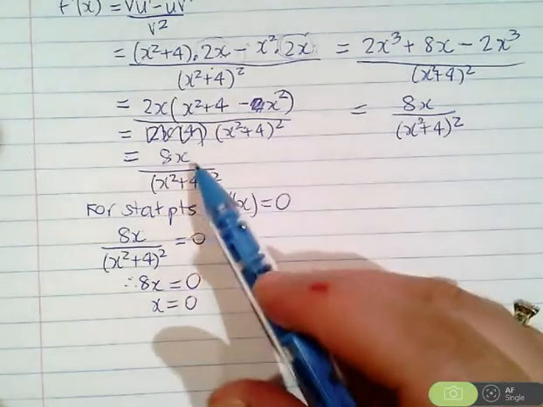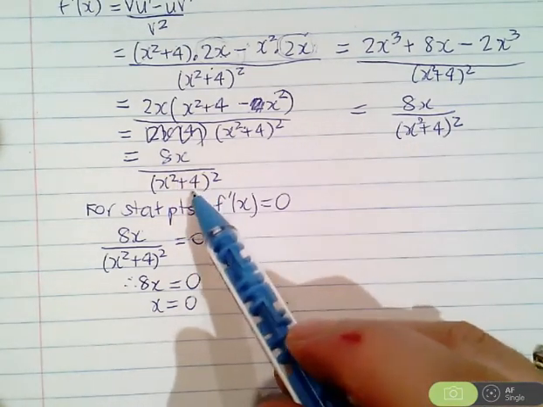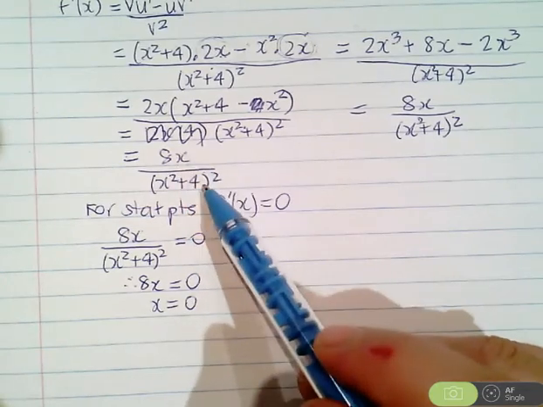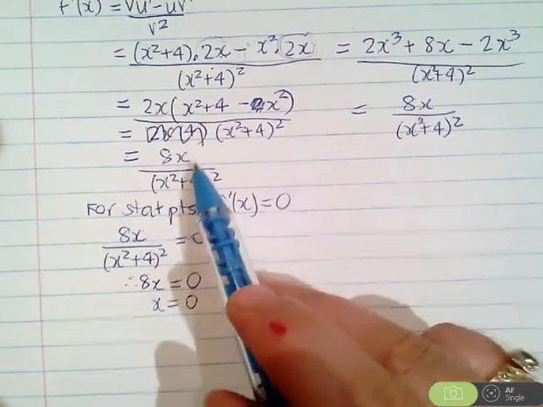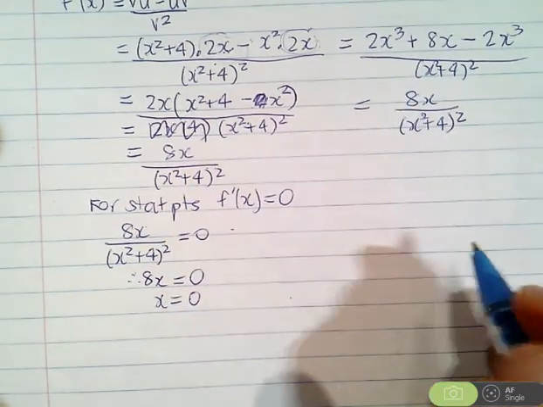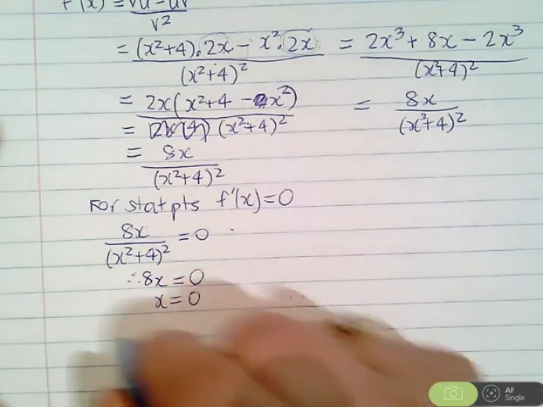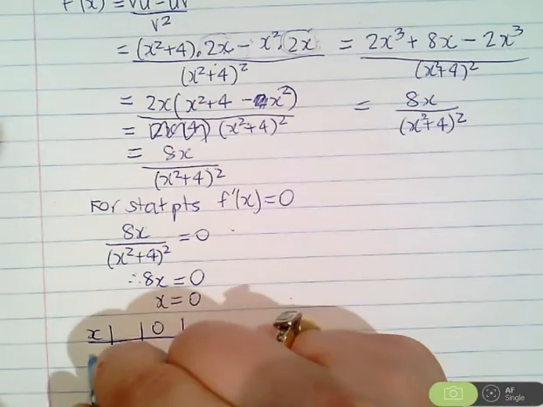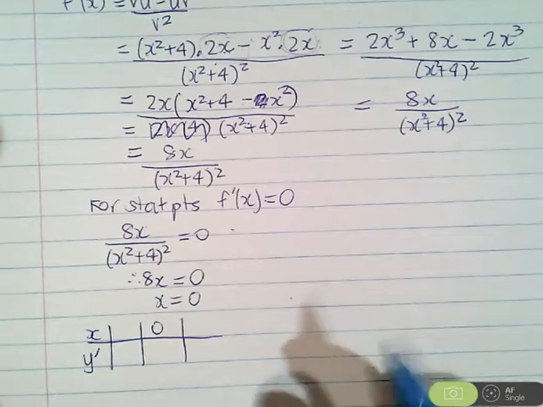Now, to determine the nature of the stationary point, we either can just substitute a value on either side, unless you want to differentiate this a second time. I particularly don't want to differentiate that a second time to do the second derivative. I mean, you can if you want. I think we should just look at the first derivative and look at points on either side. Remember, we're just looking at the gradient here.